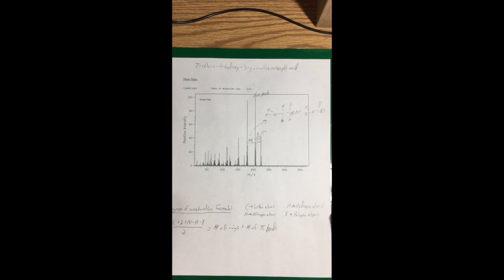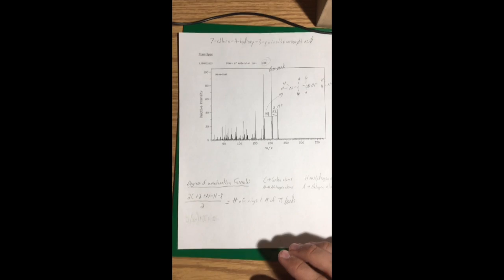And now we move to the degrees of unsaturation formula, which is 2C plus 2 plus N minus H minus X, all over 2. And this will be equal to the number of rings plus the number of pi bonds. And pi bonds is another term for double bonds. C stands for carbon, N stands for nitrogen, H stands for hydrogen, X stands for halogen.